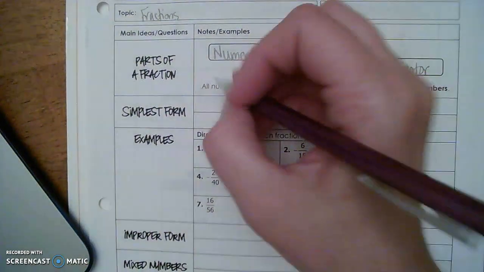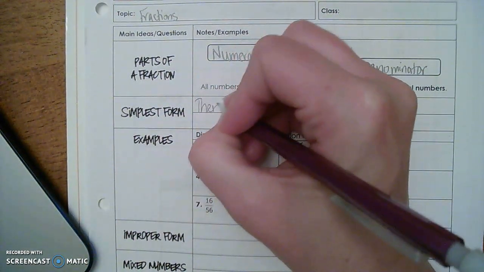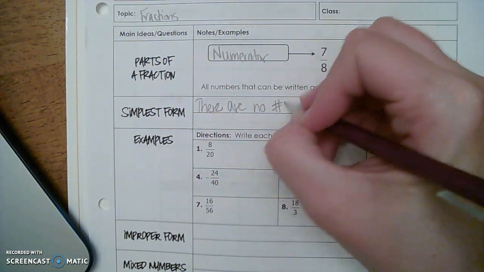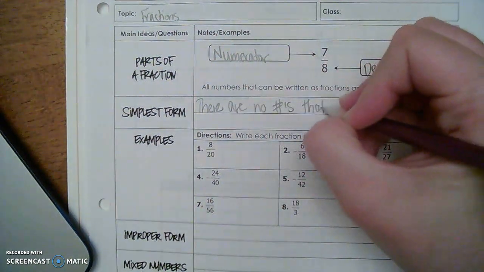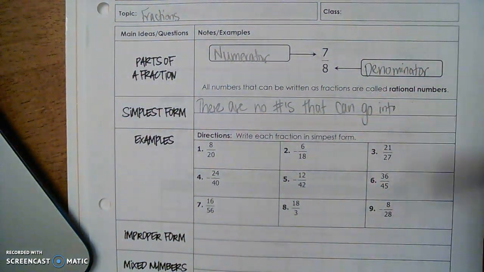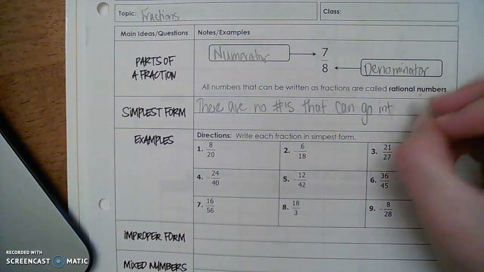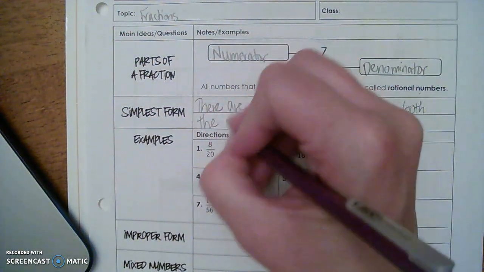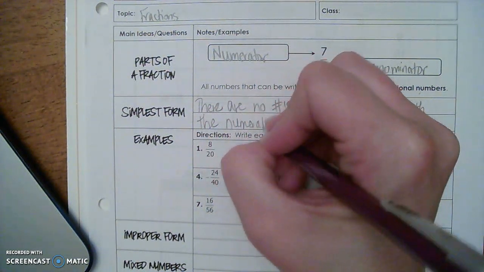So simplest form means there are no numbers that can go into both the numerator and denominator.